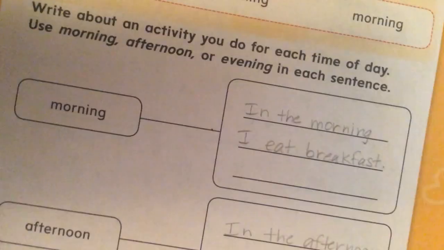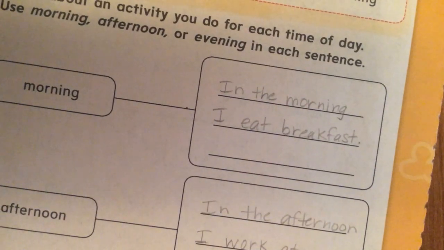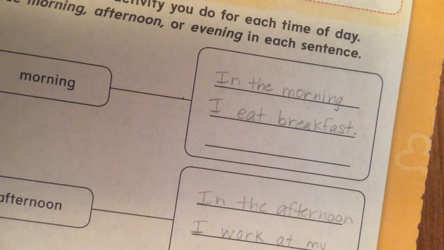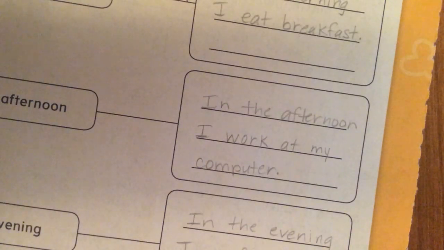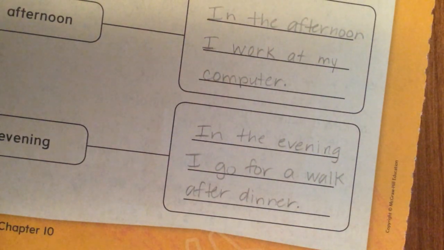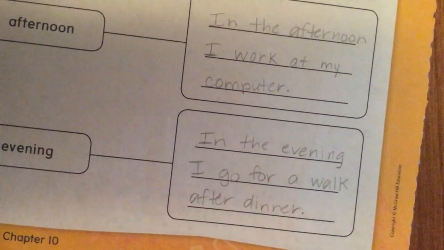And then on the back side, I kind of gave you some clues. So hopefully you did that. Told me what you did in the morning, in the afternoon, and the evening. And these were my examples. In the morning, I eat breakfast. In the afternoon, I work at my computer. And in the evening, I go for a walk after dinner. So I'm sure yours were different than that, but hopefully yours made sense with what time of day it was.